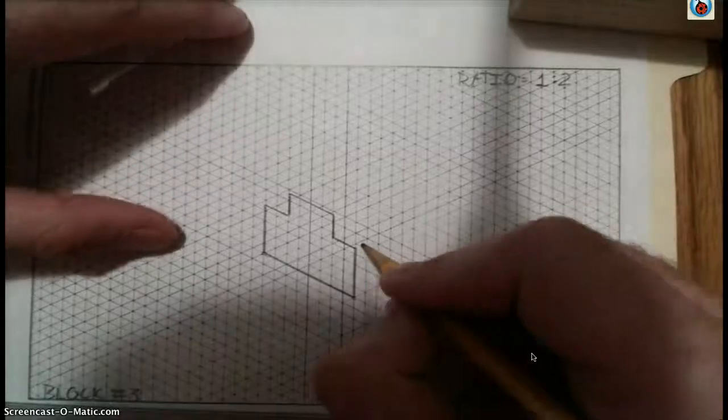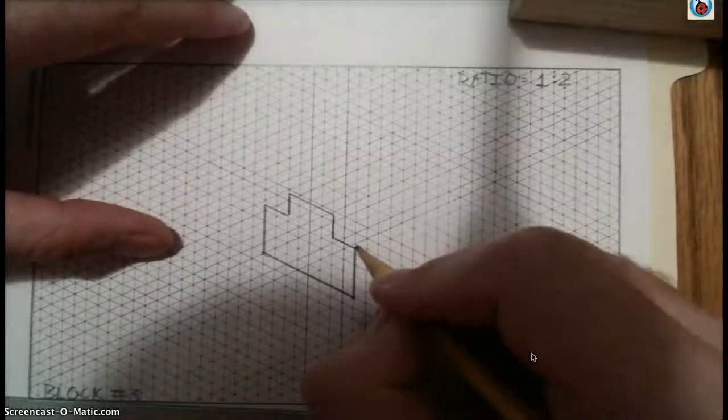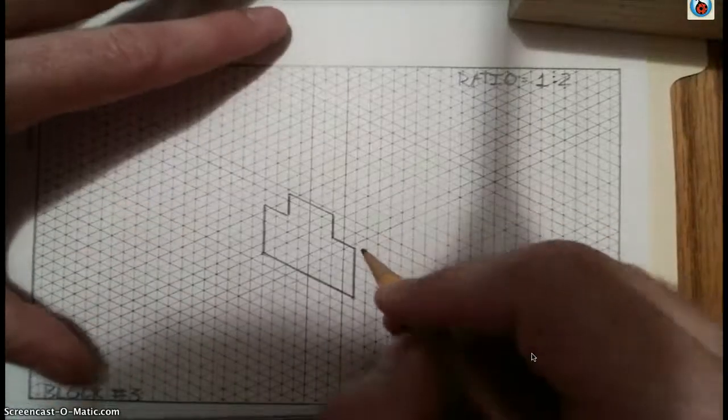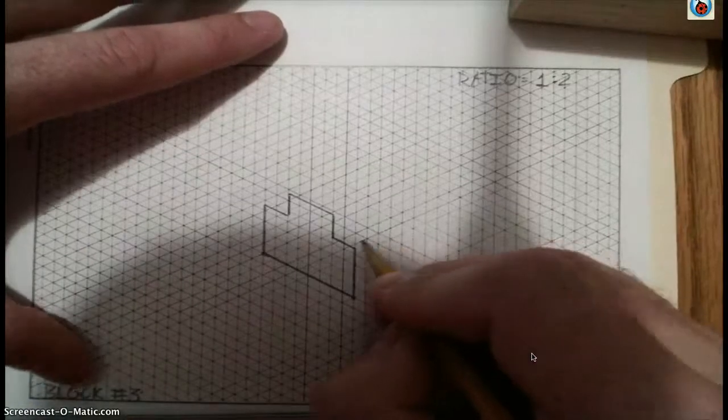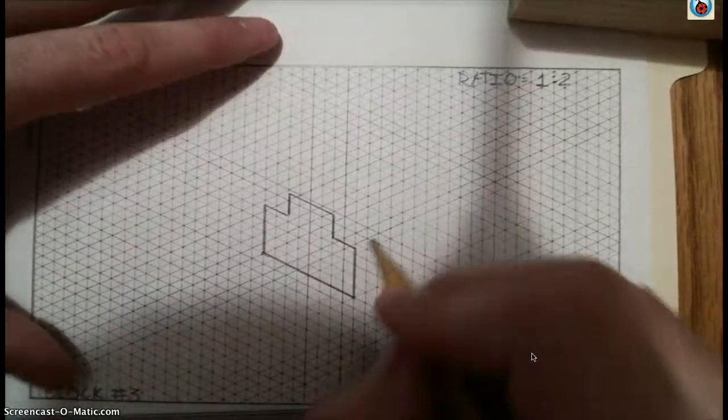Okay. This one is not on an intersection, but I'm still going to parallel the Z. And this is what a lot of you guys were doing wrong on the first ISO. It would just kind of go wherever, and you kind of got lost because you weren't right on an axis line. It's still got to follow these Z's and stay parallel to them.